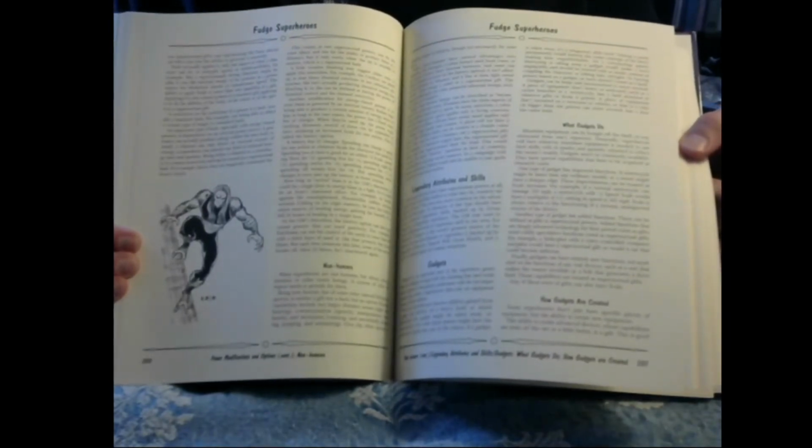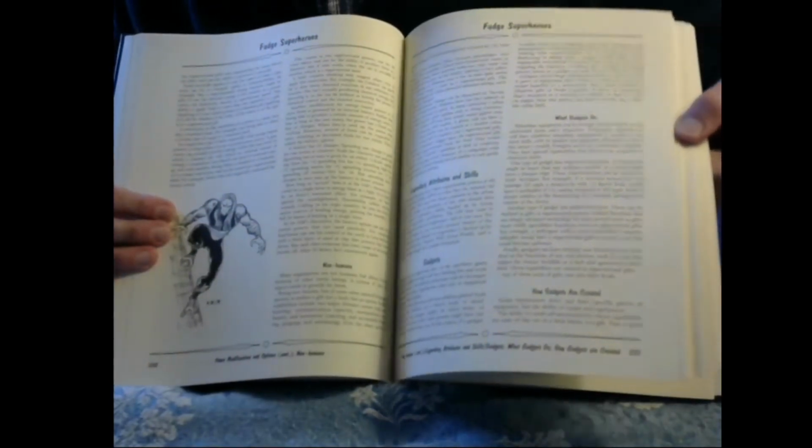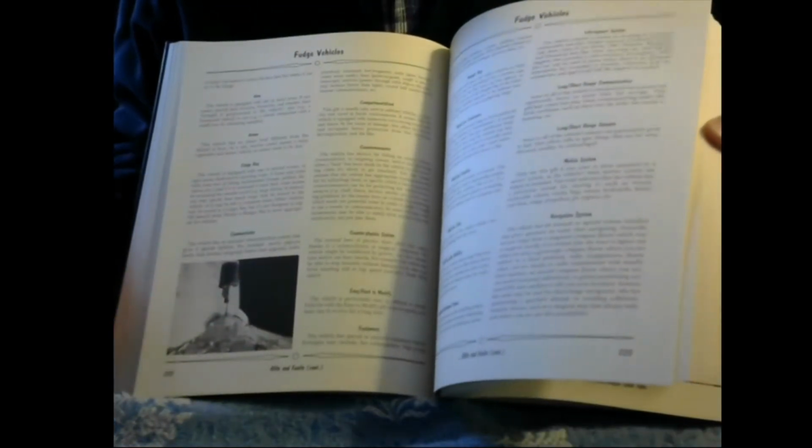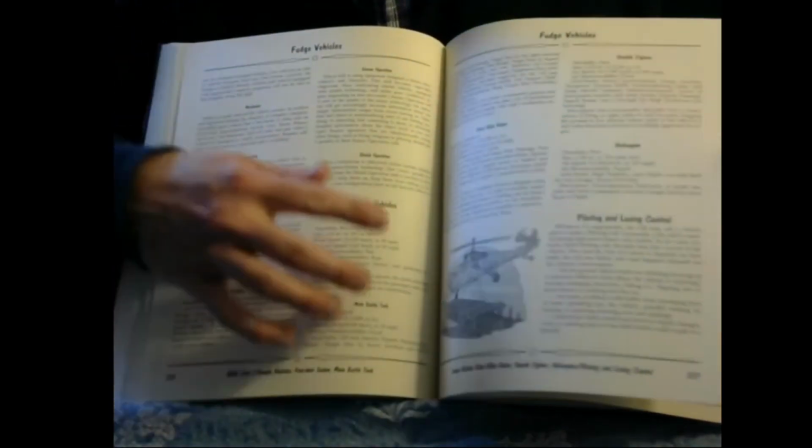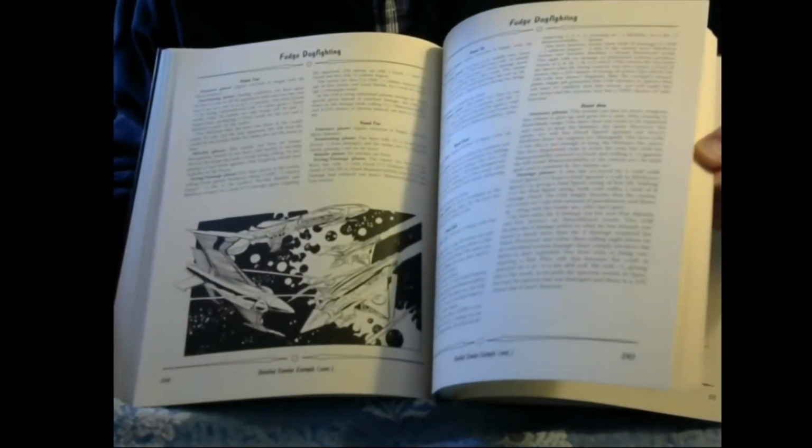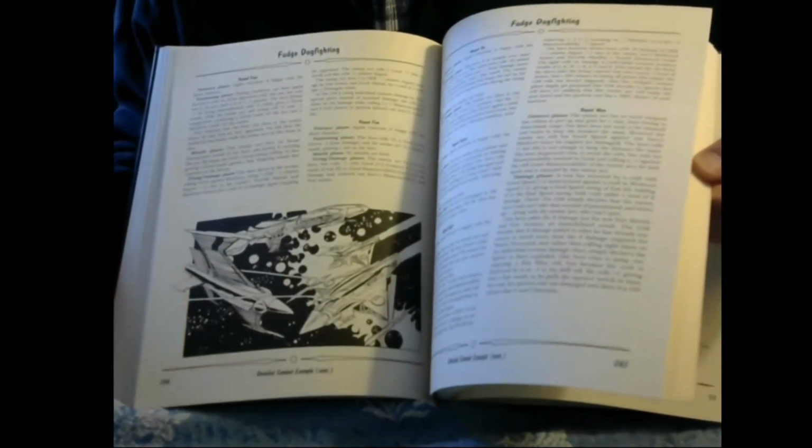And a lot of these others were articles, I think, written by different contributors. But they put them in here. Cybernetics, net running, I guess if you want to run a cyberpunk type game, which was probably big when this book first came out. Some vehicles, including spaceships and helicopters and things like that. Dogfighting, if you want to do a Star Wars type space dogfighting or World War II dogfighting.